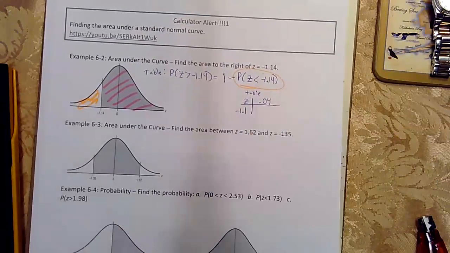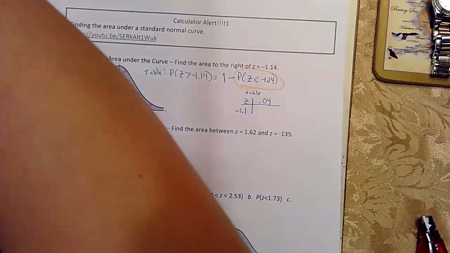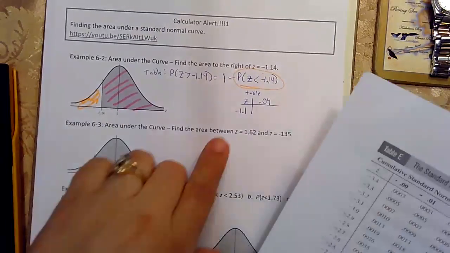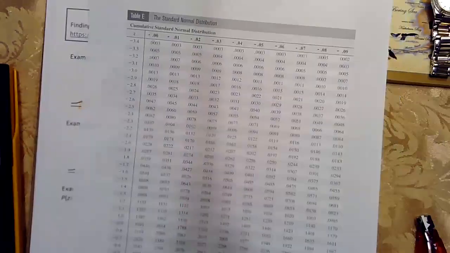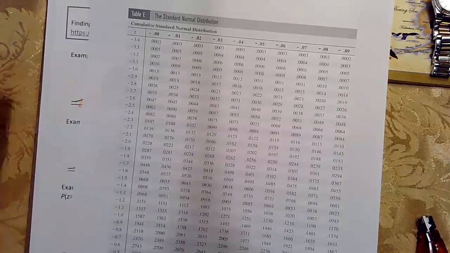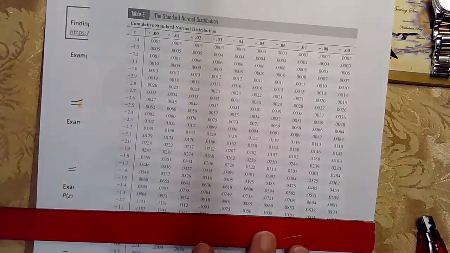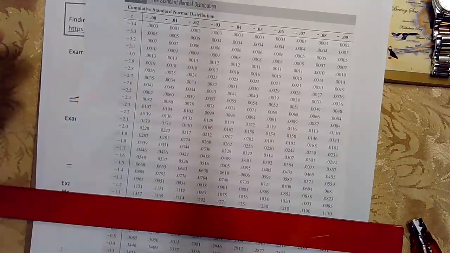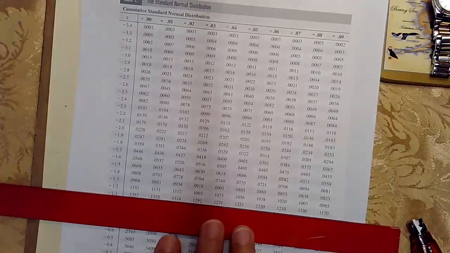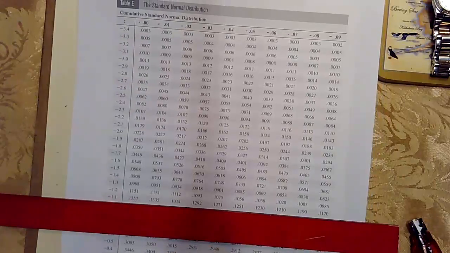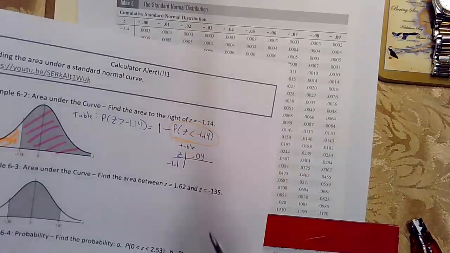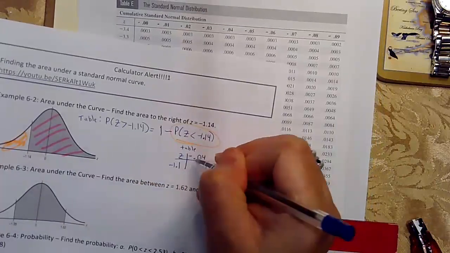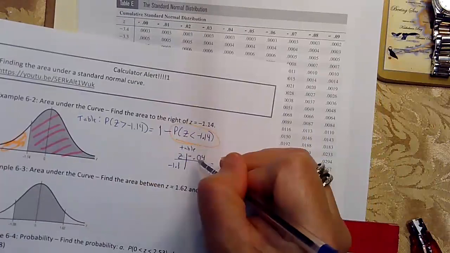So now on your chart, go to the negative side of your z values and look up negative 1.1, which is down here. And this is going to be negative 0.04. If this is negative, this is negative.